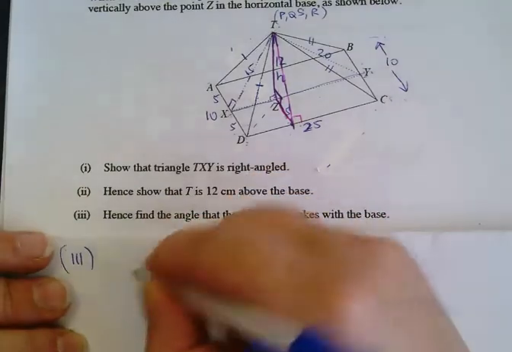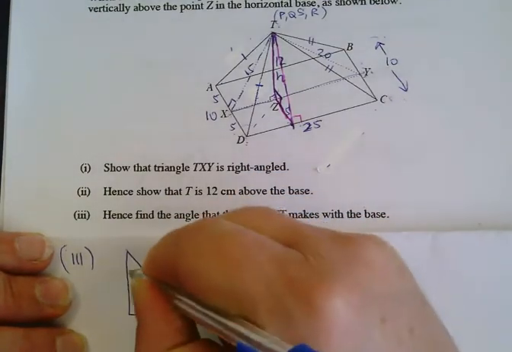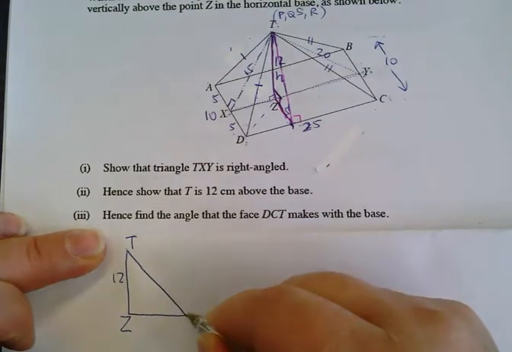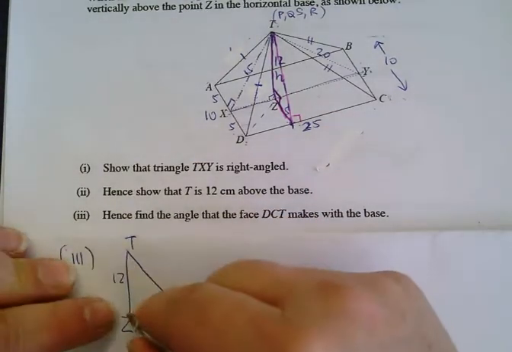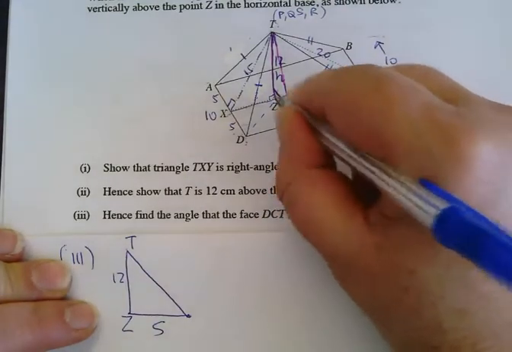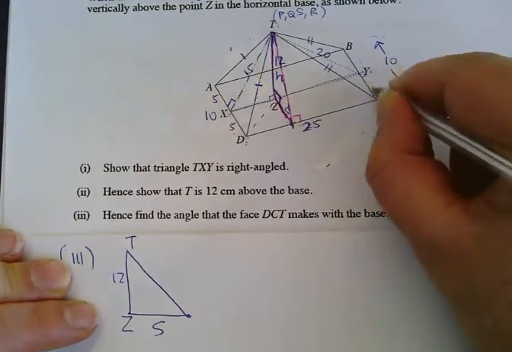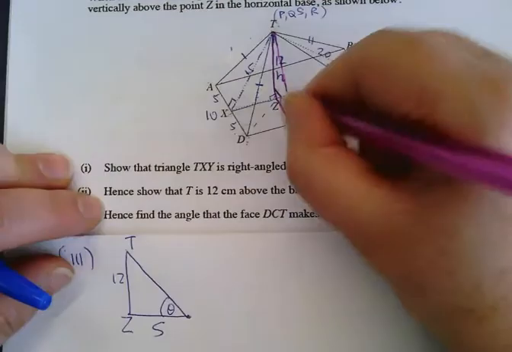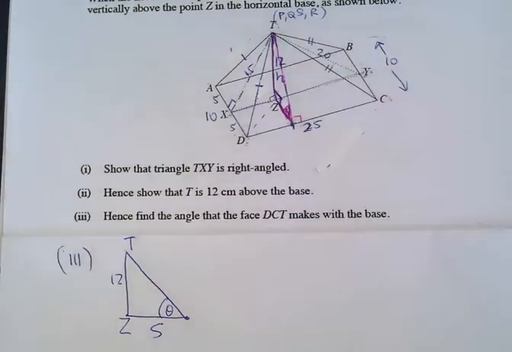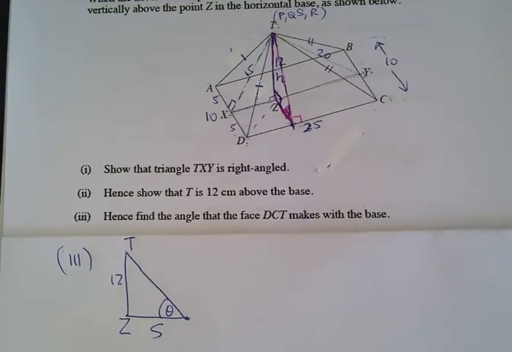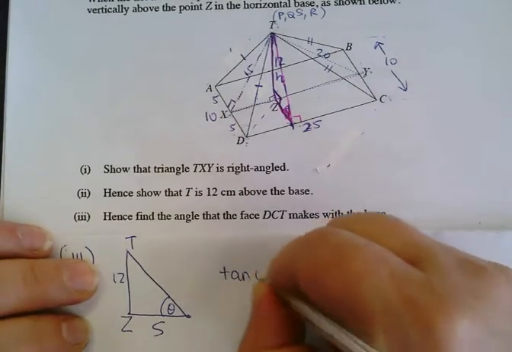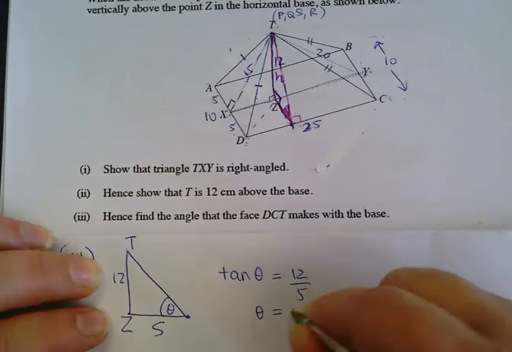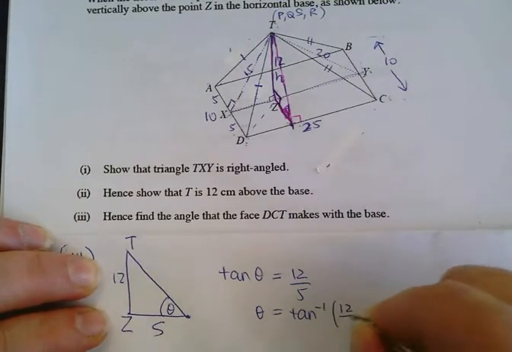So in that triangle there, this is what I've got. I've got 12. This is T, Z, whatever that point is. This is 12, and this is 5, because that's 5. And so is that. And I just need this angle here, theta. Can you see it now? So tan of theta is 12 over 5. Theta is tan to the minus 1 of 12 on 5, which is?